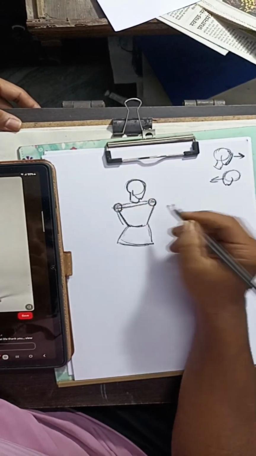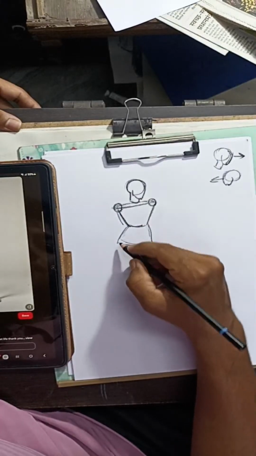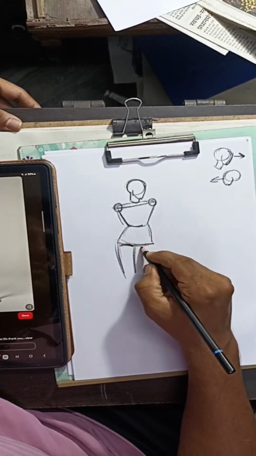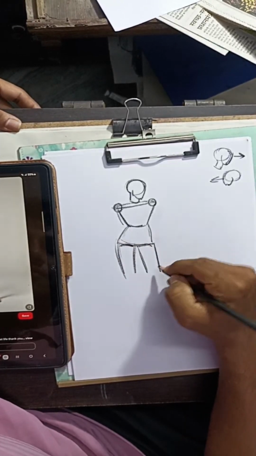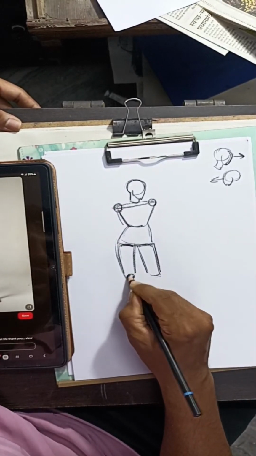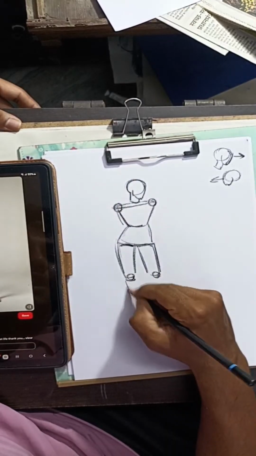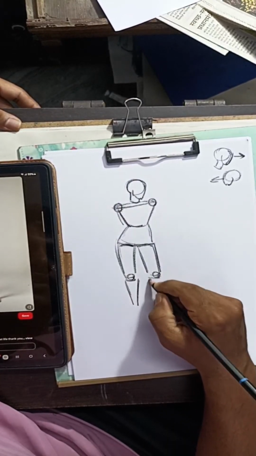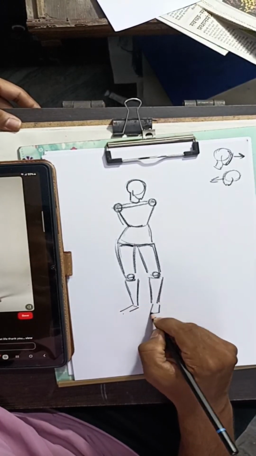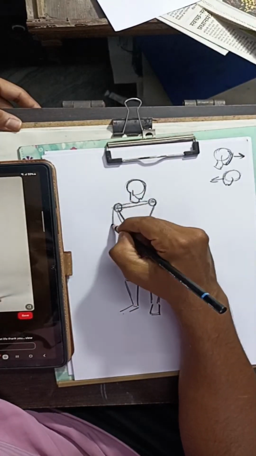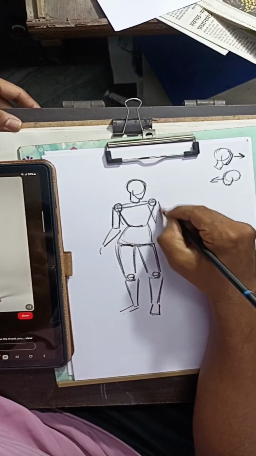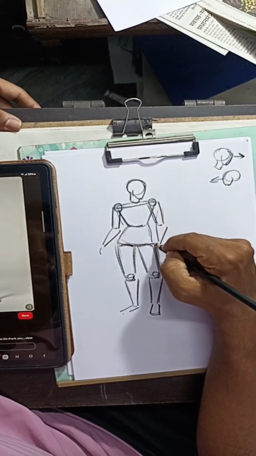Again, the circle of the shoulders, right? And here I am making the legs. Okay, a normal, simple cylinder, and again the ball of the knee and the lower part of the leg like this, and the direction of the foot. And the hand, how you can make the hand like this. There's one more hand like this.